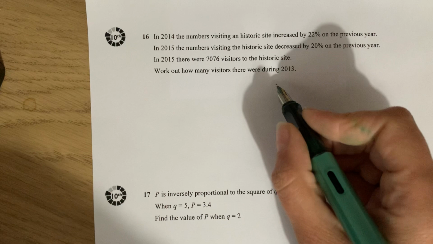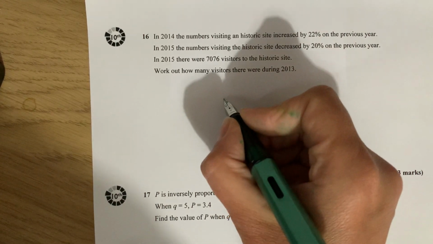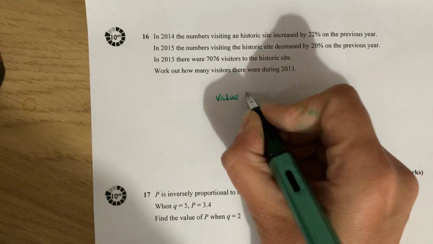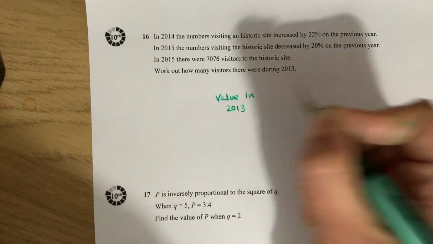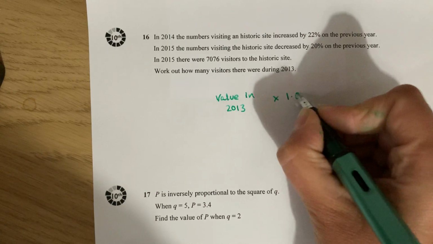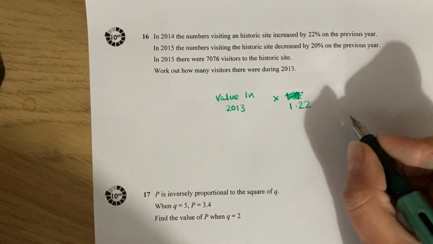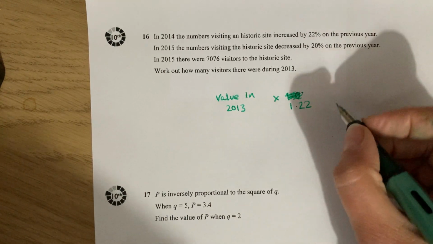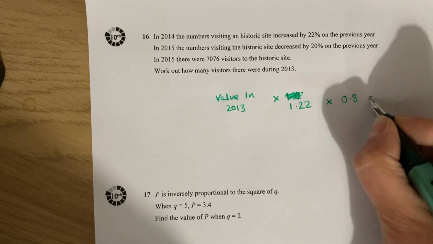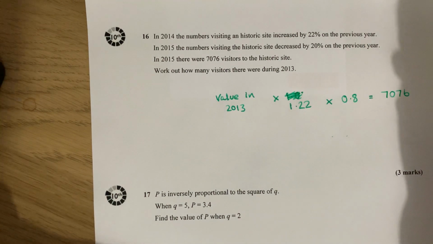So we've got our value in 2013, and in 2014 it increased by 22% the first year, and then decreased by 20% the following year. And that gives an answer of 7,076. This is one of those reverse percentages things.